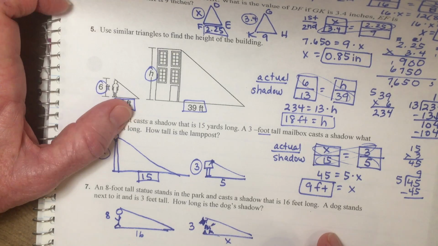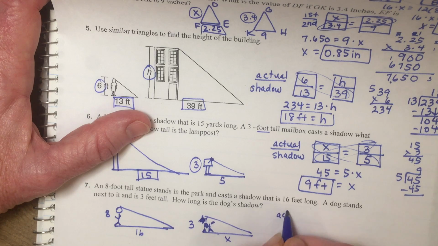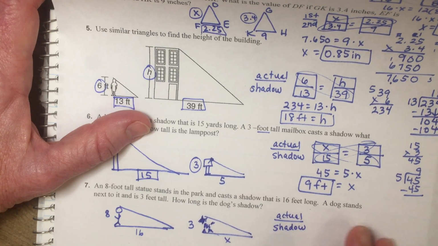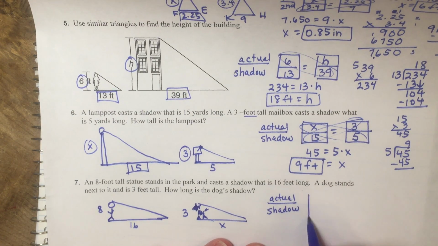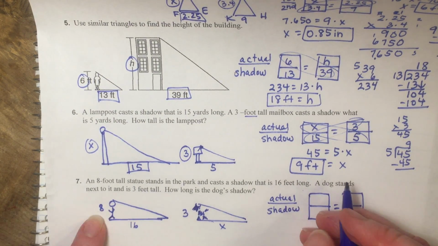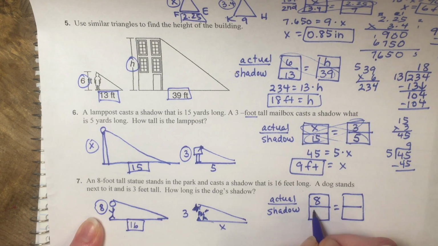All right, so use that to set up your proportion. So I'm doing the actual height to the shadow height, and I'm going to use 8 and 16.